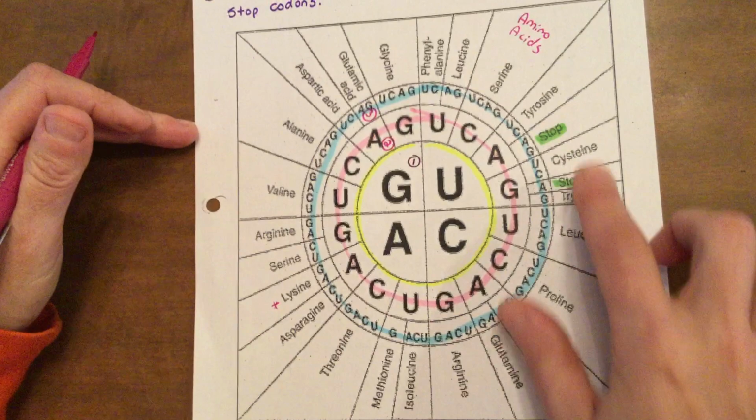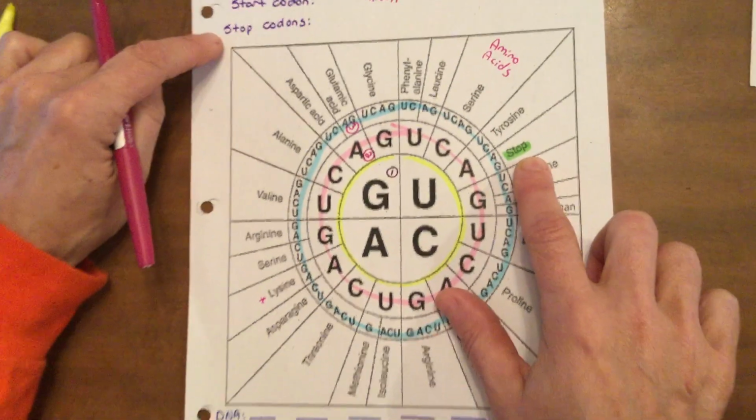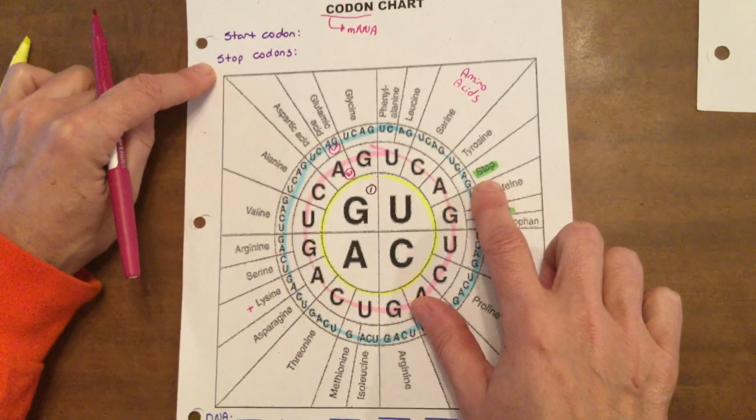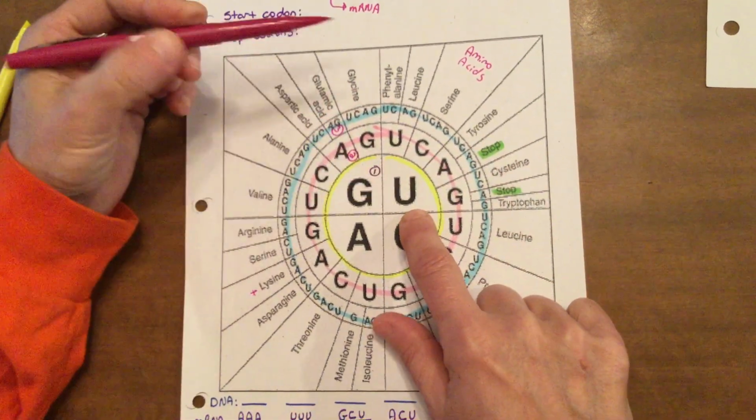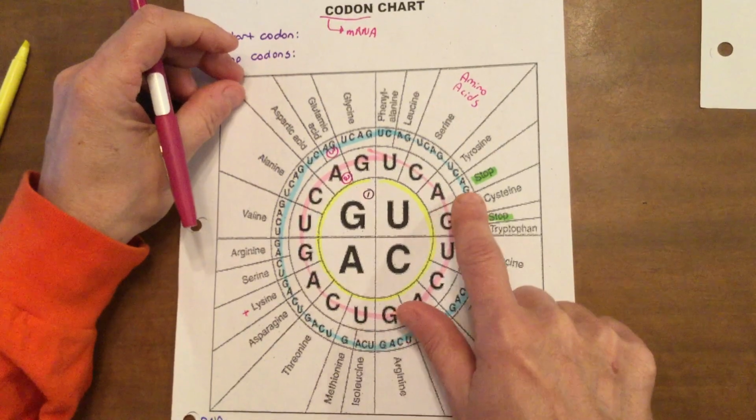What we want to look at is my stop codon. So we did say that there are 3 stop codons here. So if we're looking at them, we can kind of work backwards and go in this direction. So I know my first stop codon is UAA.